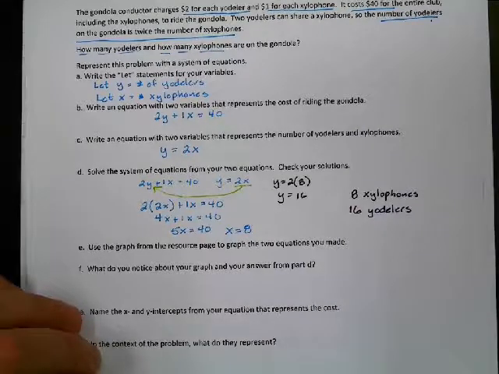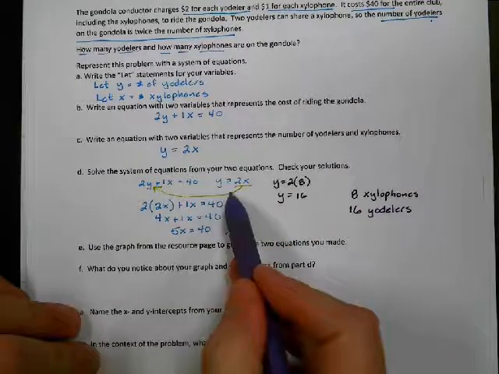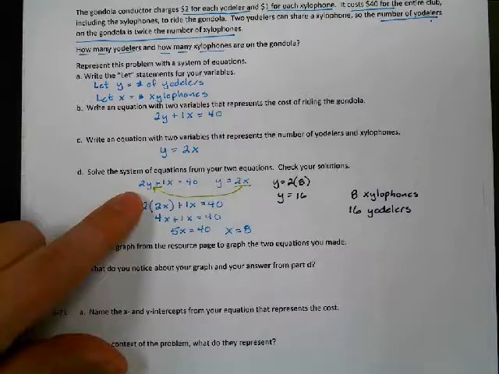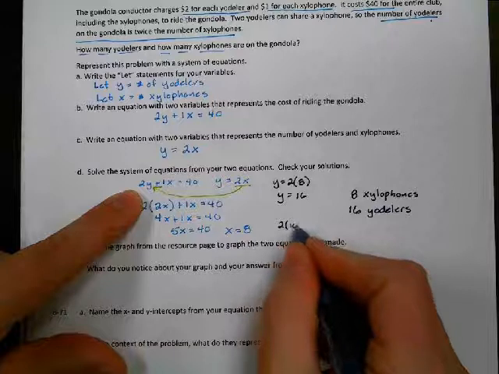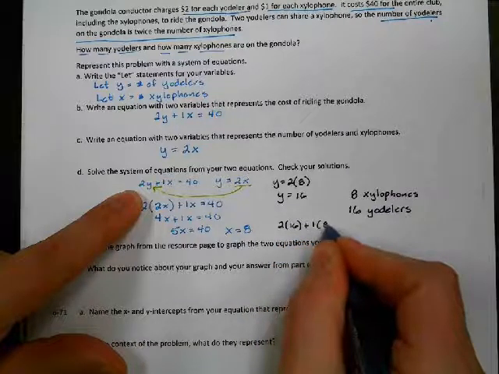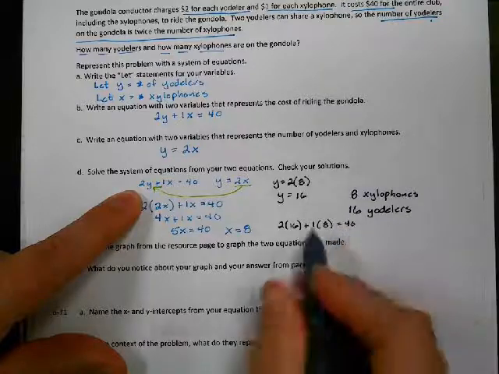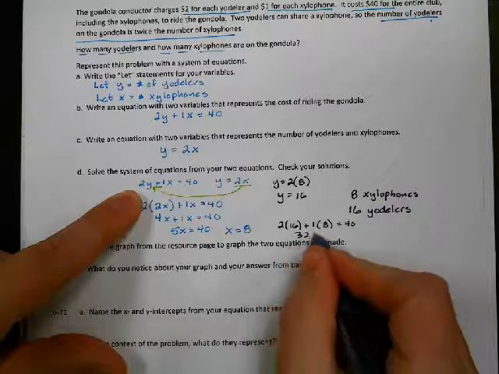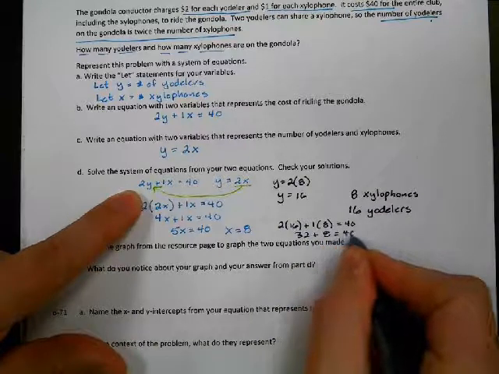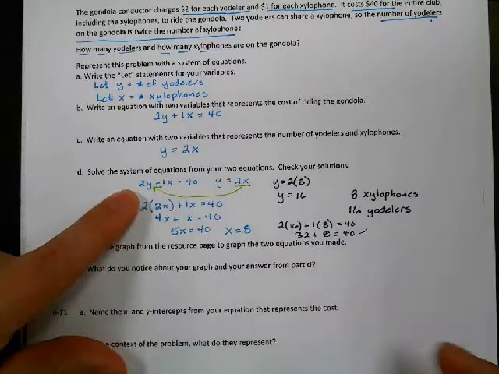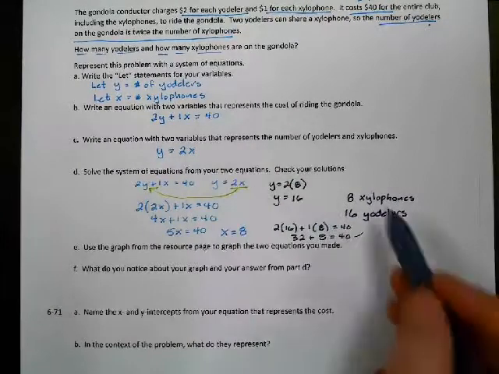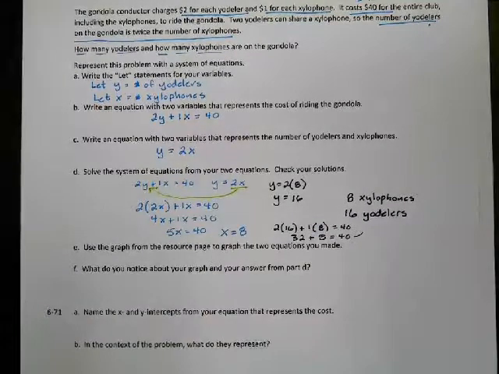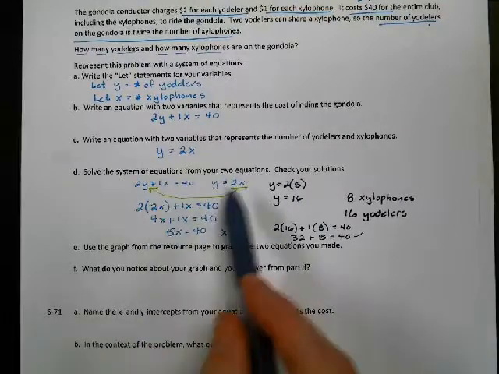I can double check my answer. I already know it works for this equation, but I can double check it by plugging it into this equation over here. So I do 2 times 16 plus 1 times 8, and I check to see if this is equal to 40. So here I got 32 plus 8. Yep, that's 40. So now I know it works because 40 equals 40. I am 100% sure that I got the right answer. As long as I made the equations correct, this is the solution to those two equations. It's the only combination of xylophones and yodelers that works for both of the two equations.